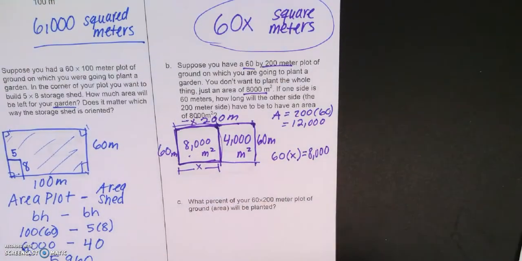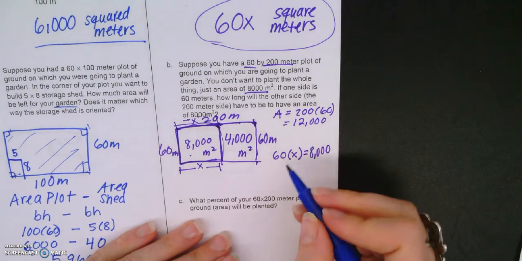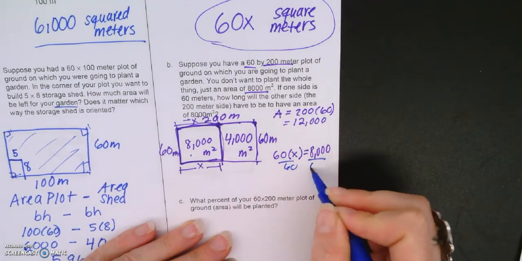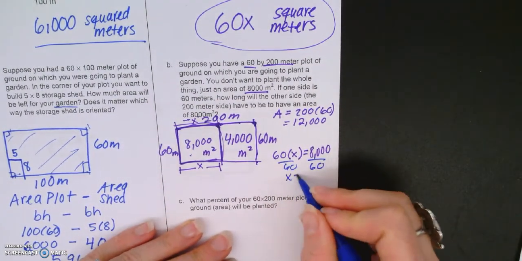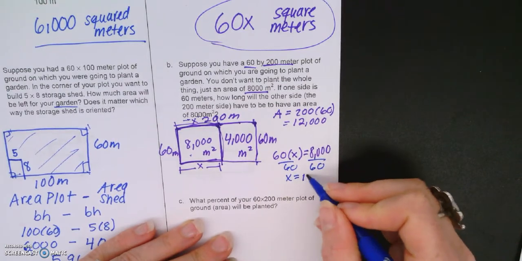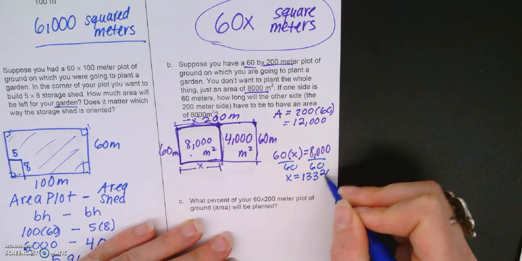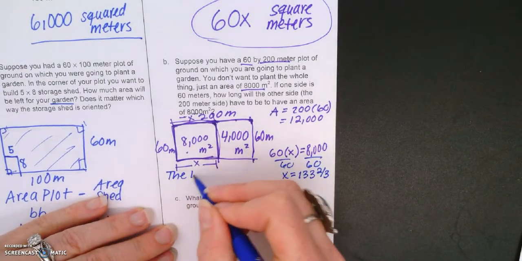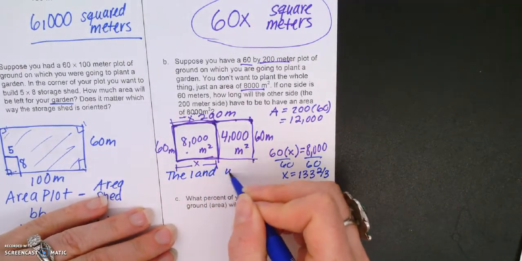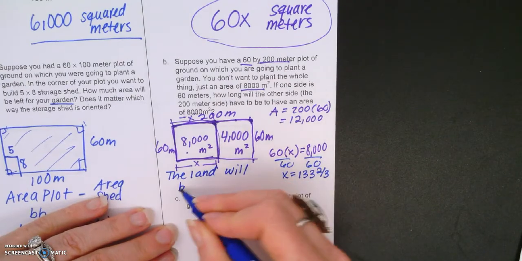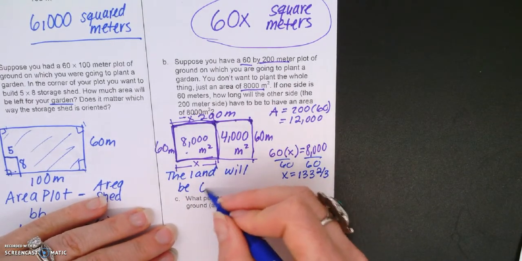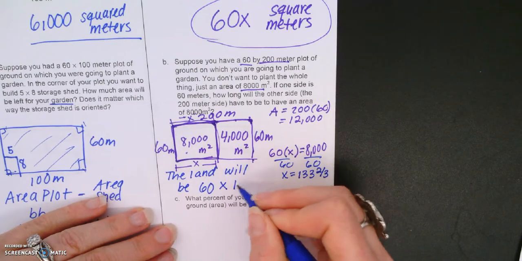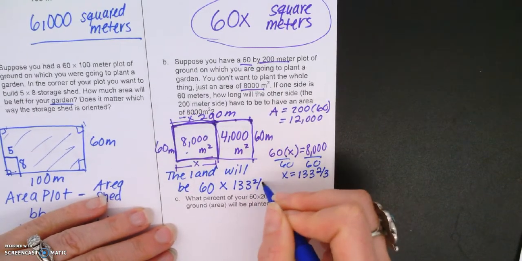So x is being multiplied by 60, so I'm going to divide both sides by 60 here. And you get x to be 133 2/3. So the land will be, and we're going to use dimensions here, 60 by 133 2/3.